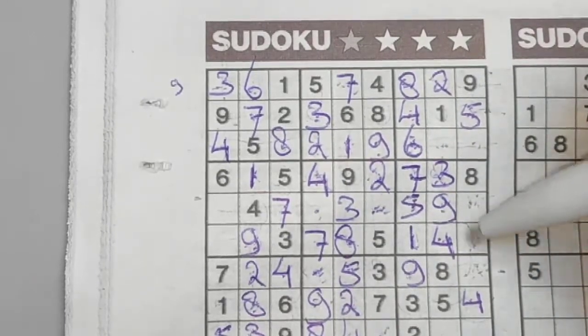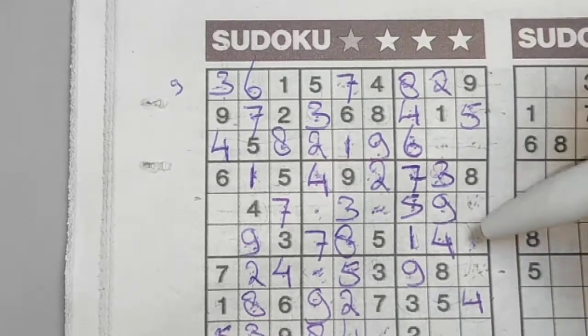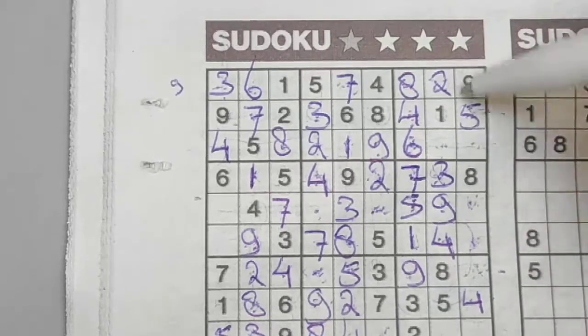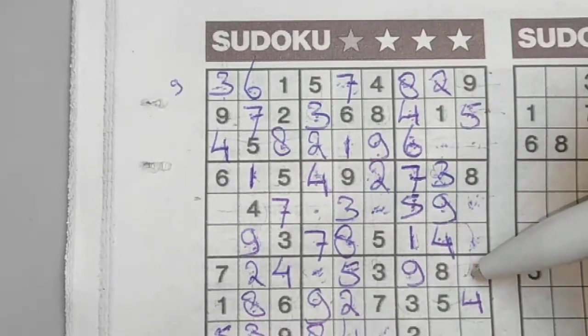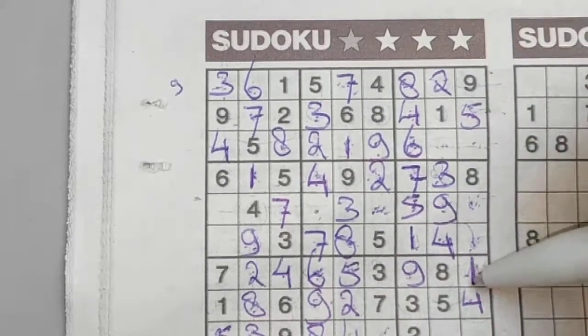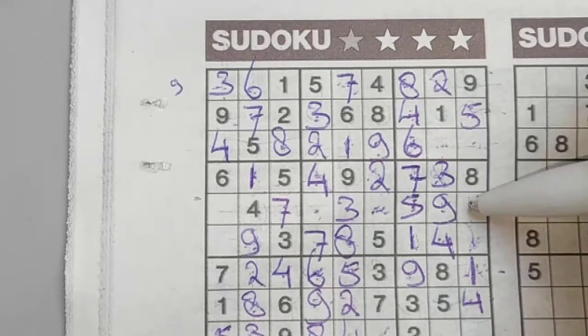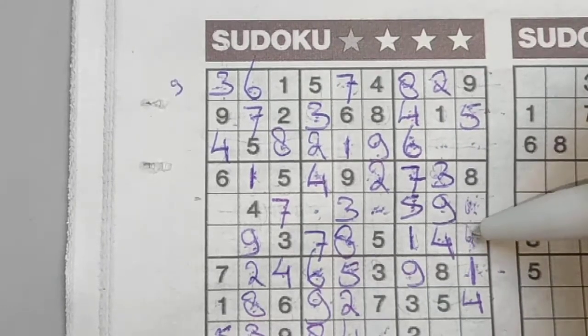These 6 and 2. So we have a 6 in this column. So this cannot be a 6. This should be a 6. This should be a 1. 6 and 2, I marked them.